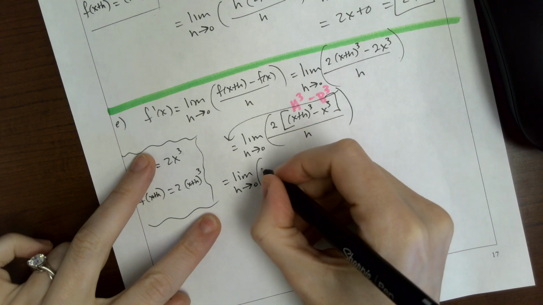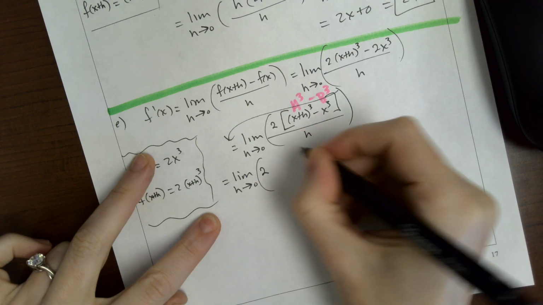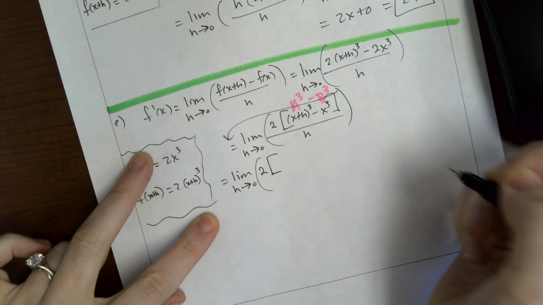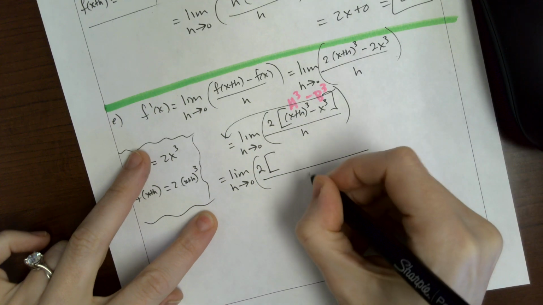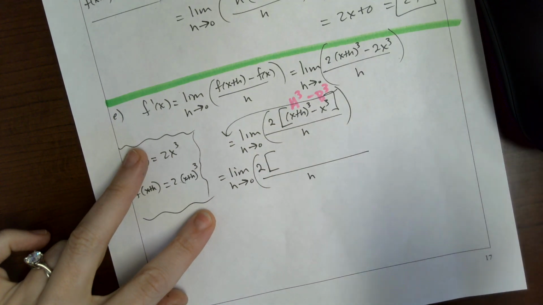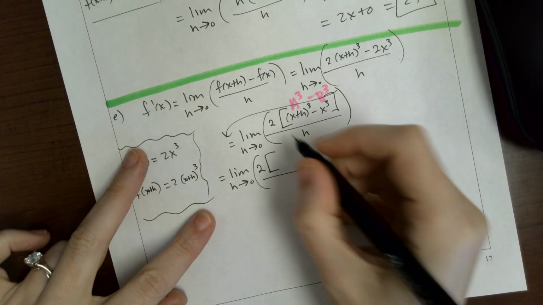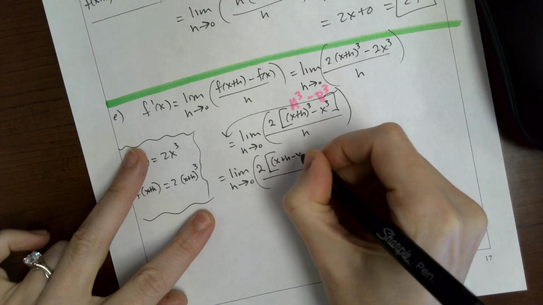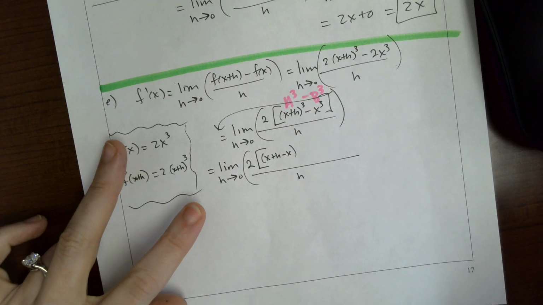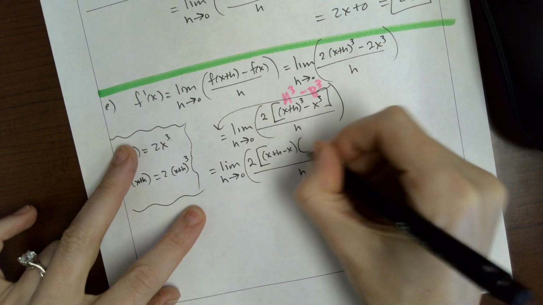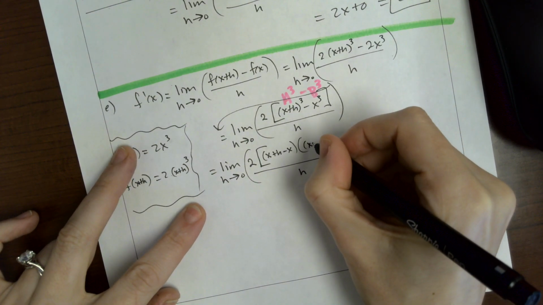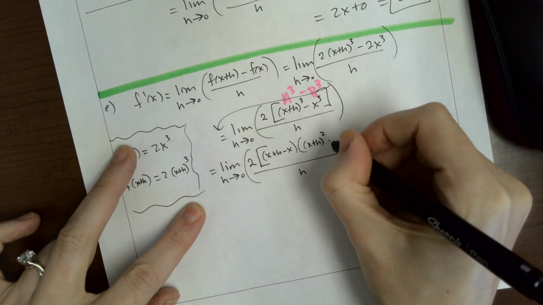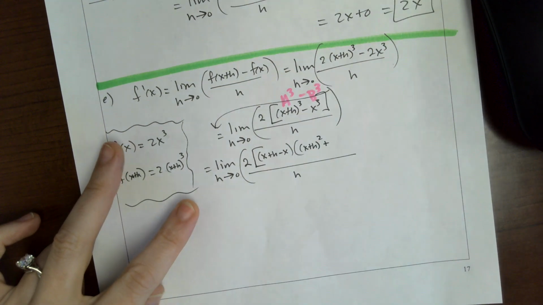Okay, taking out a 2. Then we'll have h on the bottom. So it goes a minus b. That's a minus b right there. And then times a squared. Same, opposite, always positive.